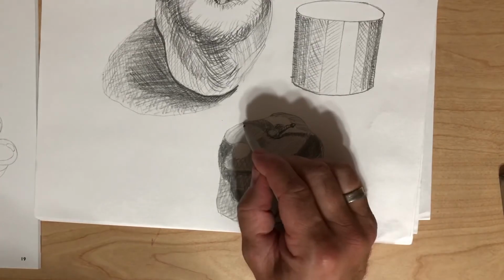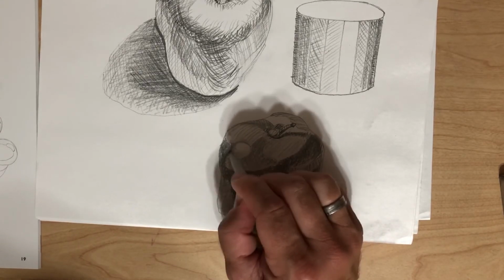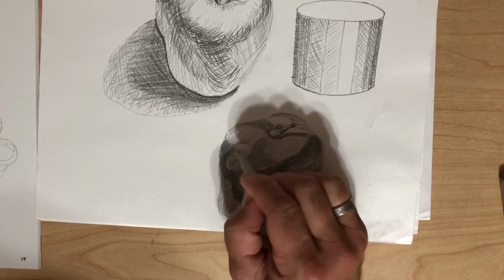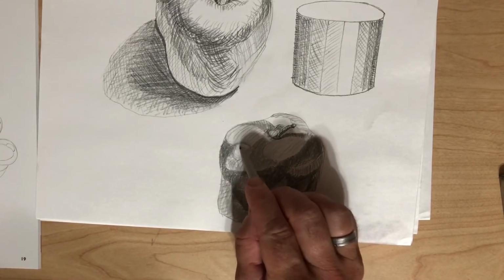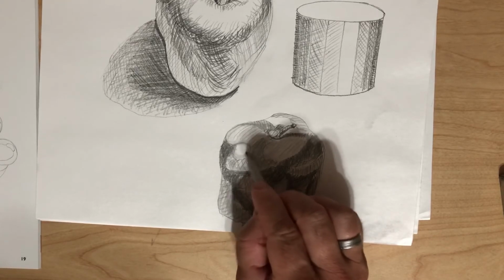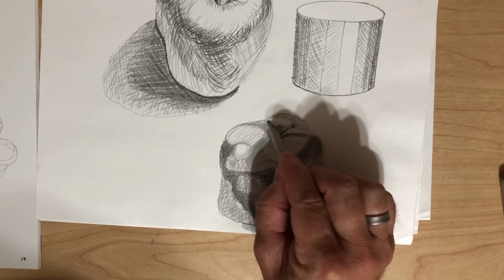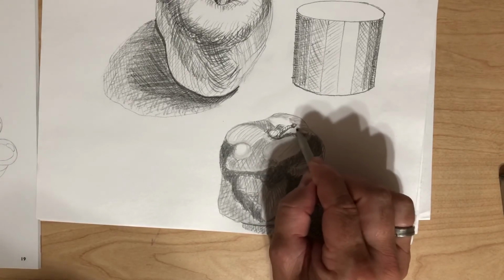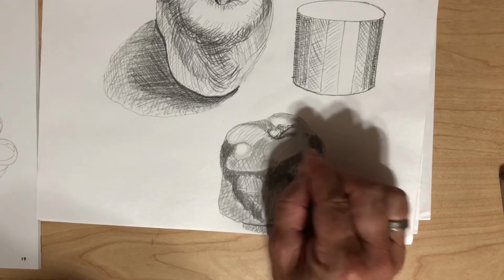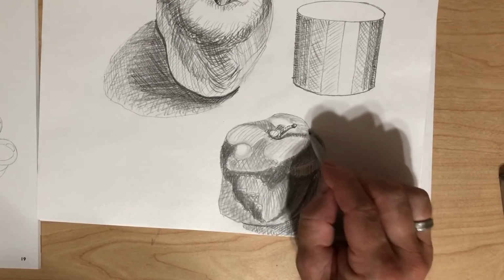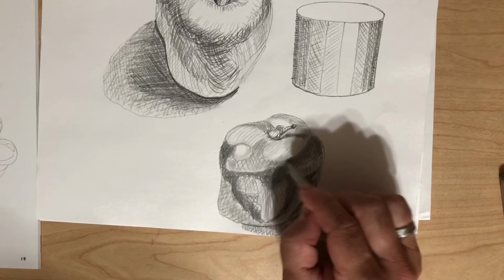Okay, so I'm gonna blend between the edges of some of these places where there's highlights, and I'm gonna even pull some of the graphite over into the highlight area. I'm gonna leave some of it as the white of the paper, but I just wanna have more of a blended look in a few places like that. Sort of blend some of the darks and the lights.